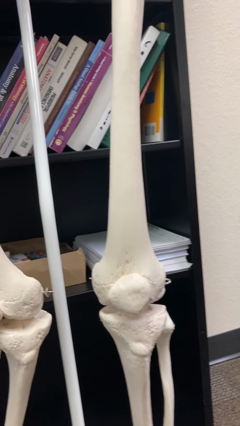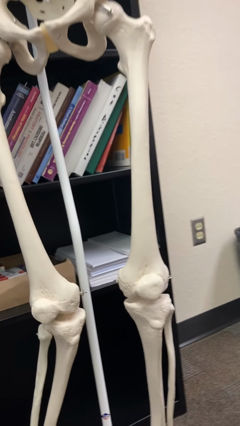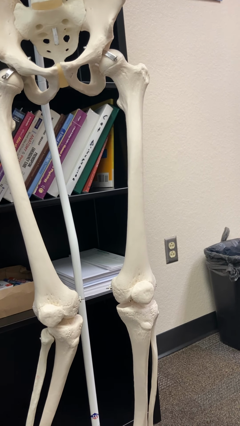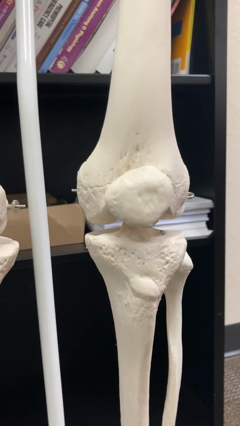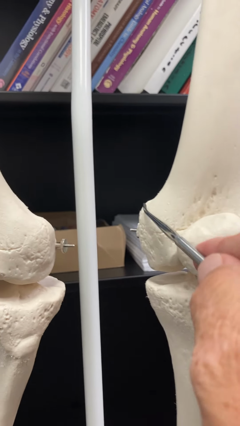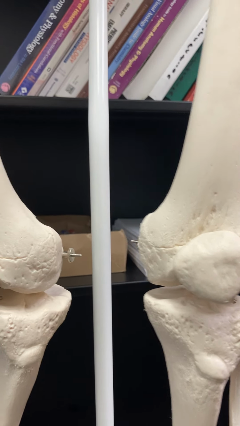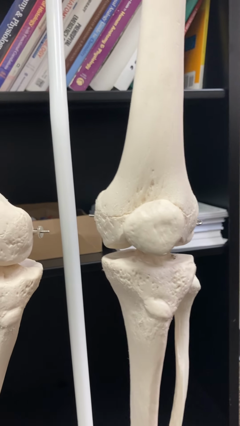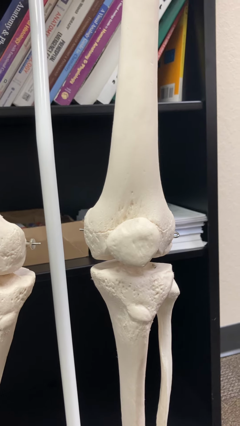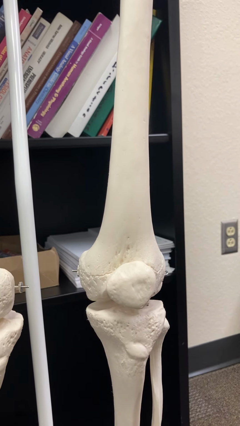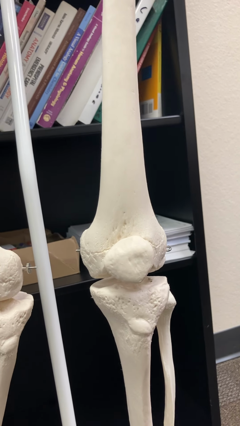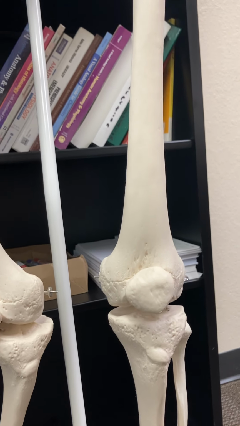Now we get down to the distal part of the femur, and we'll see several things. There's the patella, the kneecap. But notice down here we have two big expansions or protrusions. They're condyles. And the medial condyle looks bigger, doesn't it? Again, the medial is usually bigger. And the lateral condyle.